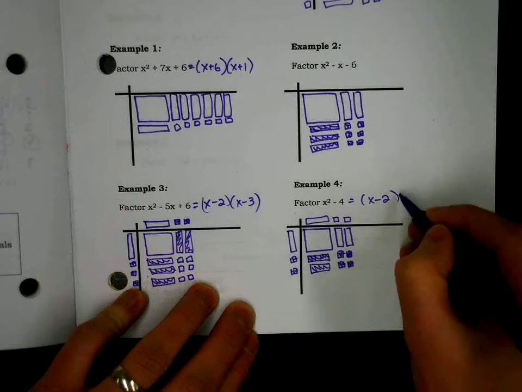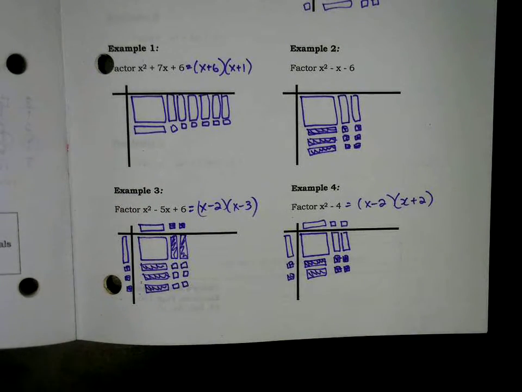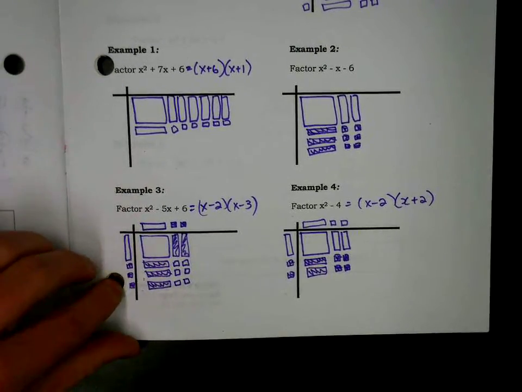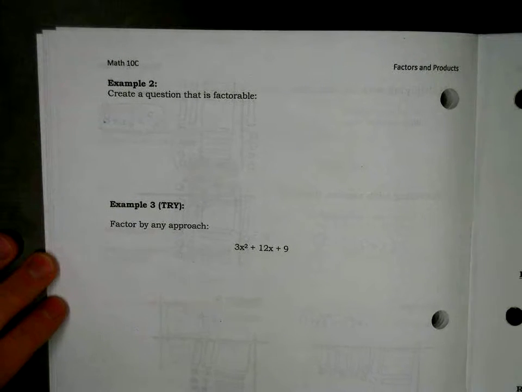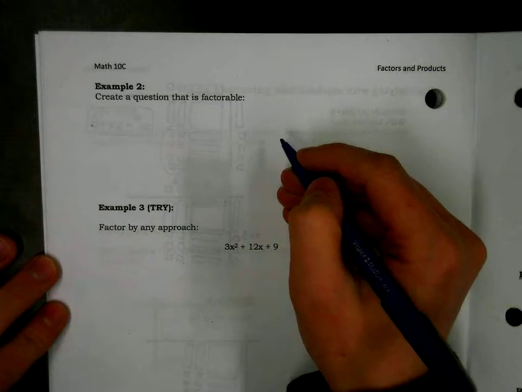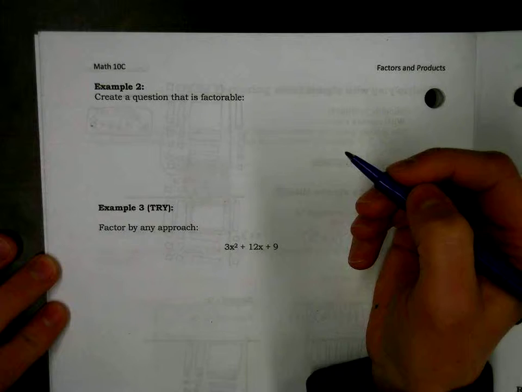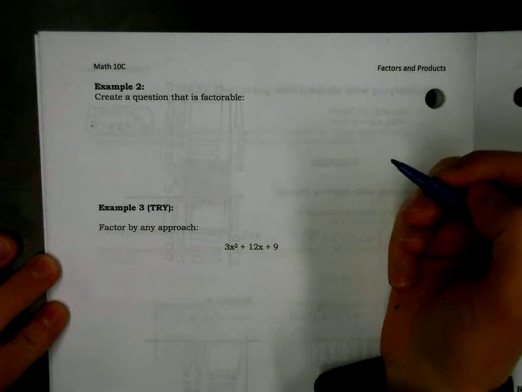This does take some time to practice, and it's not an easy thing by any means, but it does take practice. Last thing, it's interesting if you could create a question that is factorable. So you might take some algebra tiles, create a rectangle, and there is your question. A partner can solve your question. Don't let them see your answer though. So you might take a moment, try to see if you can create an area that is factorable, and have them attempt it.